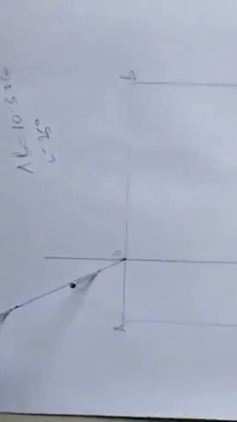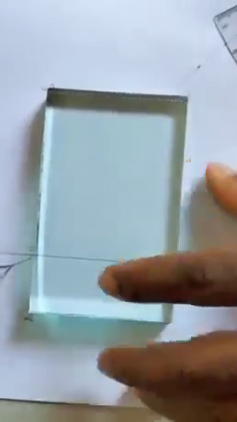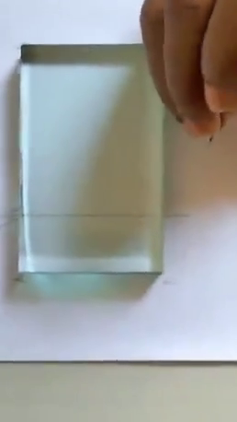So having done that, you make sure the pins are erect. They are on a straight line. Then we return the prism and view the image with a search pin. Make sure the prism covers the outline very well. And then we'll go to view the image from the face DC. Make sure that the first pin covers the second one to get the image. So you slant your eye, of course your head, to get it right.